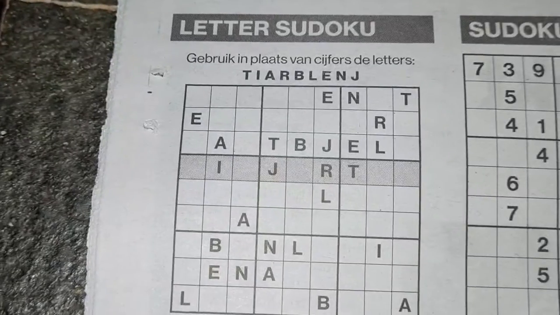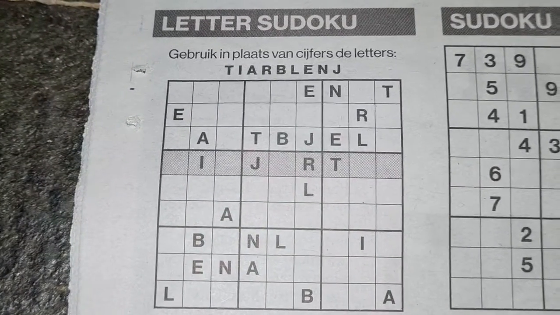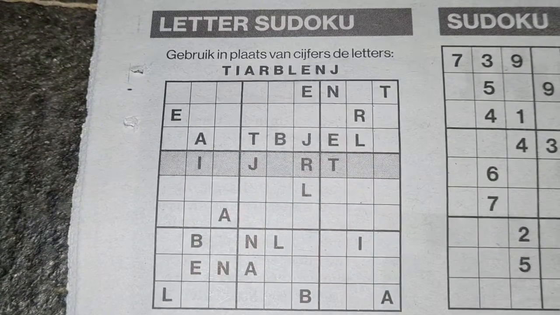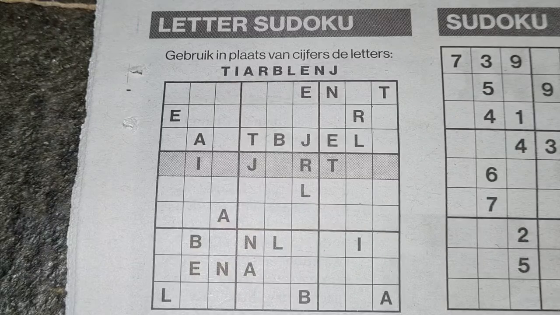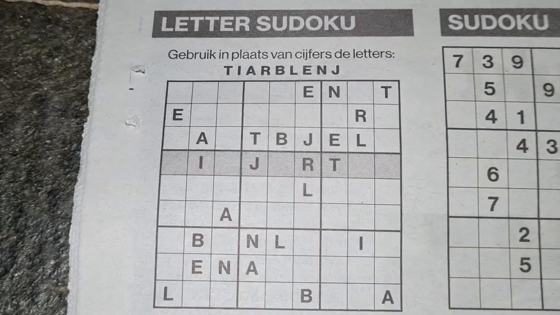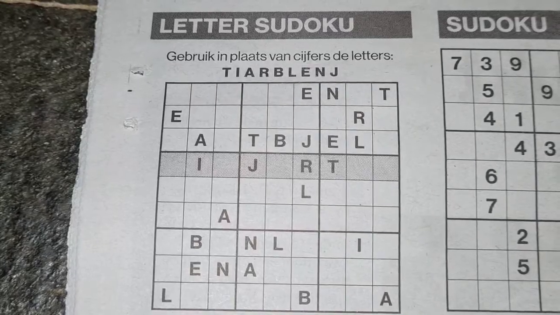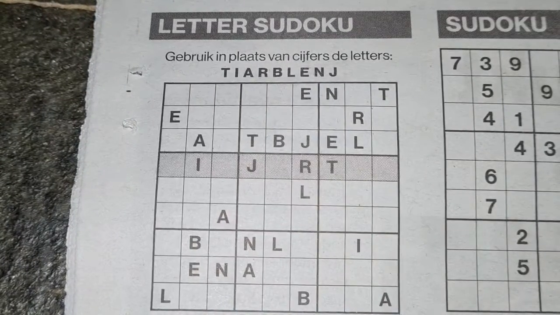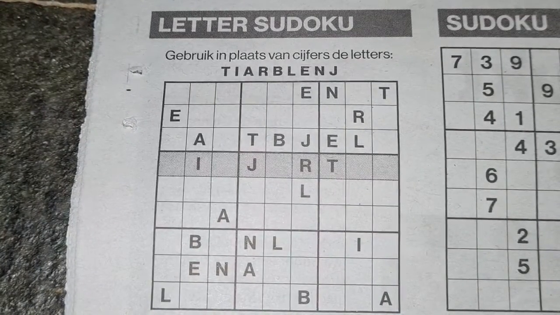The first one I will solve will be a letter Sudoku, and this will be number 4462, I believe. 4462. Let me check this. Just in case, 4462. Yes, correct.